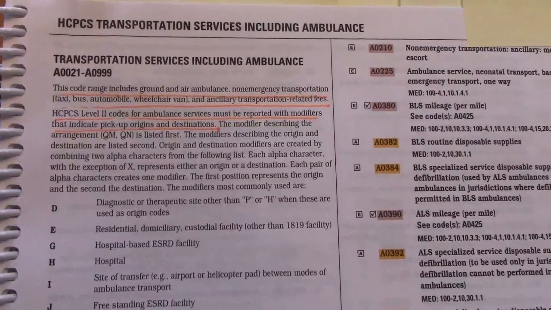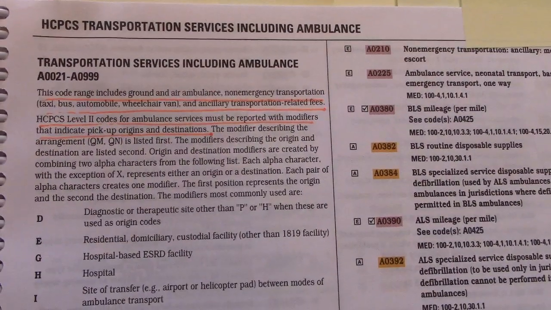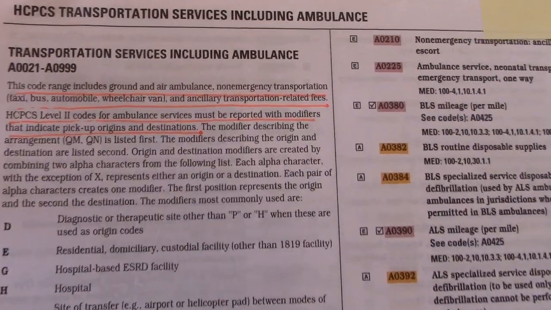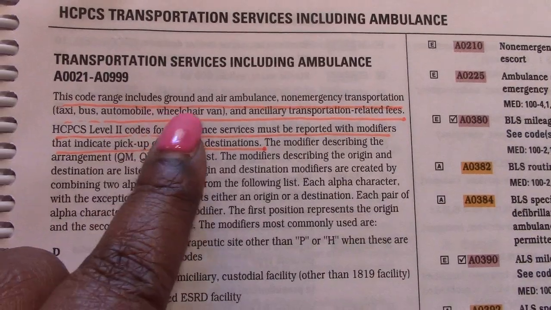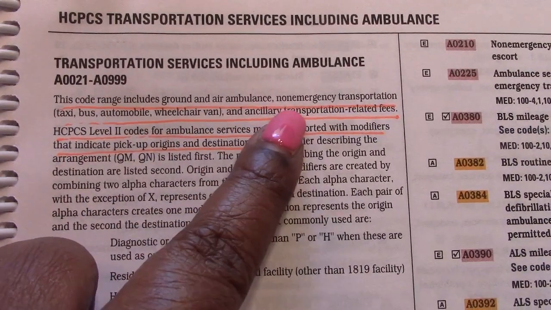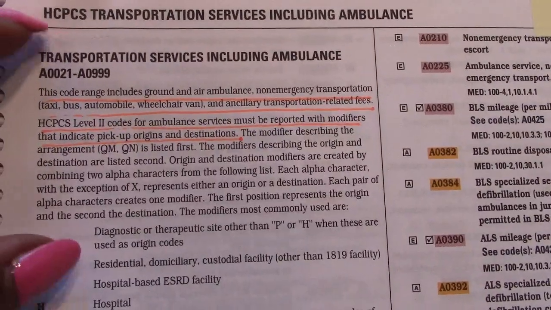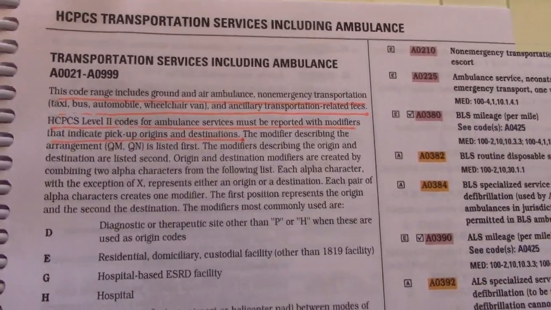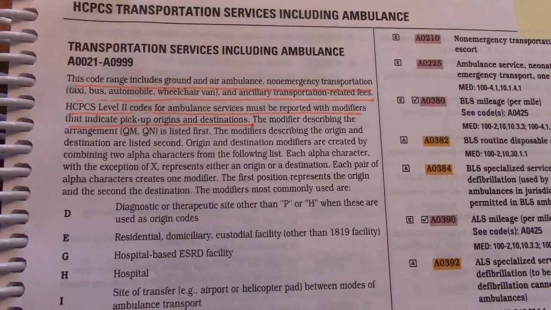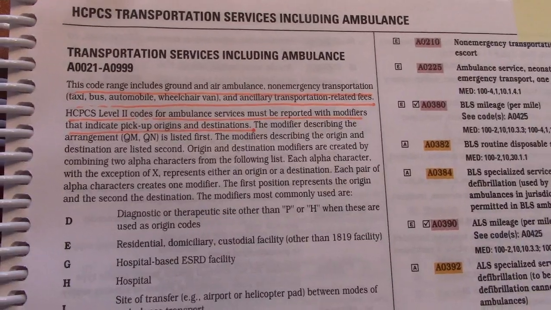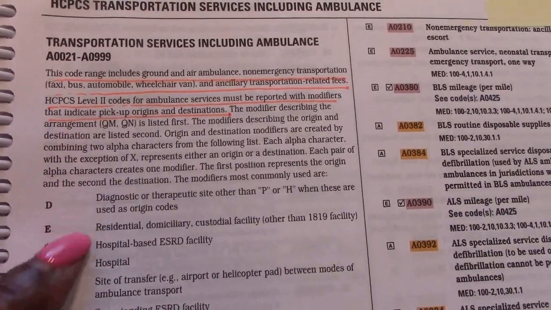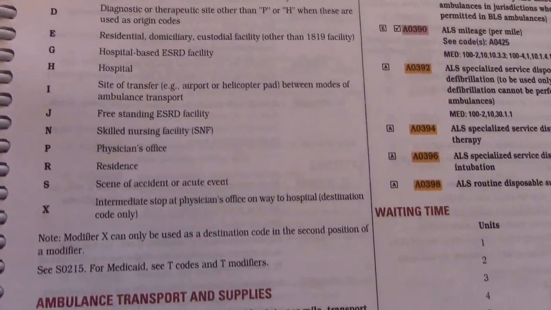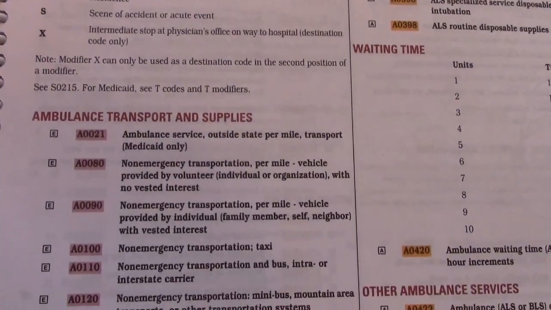Going into my first section, which is the A section, transportation services including ambulance. And notice it says, this code range includes ground and air ambulance. Always read your little paragraphs at the beginning of your categories, your sections, right? A section is a group. So it's telling me there's my group of codes. Read those little introductions at the beginning because they give you a lot of information about ambulance transportation.